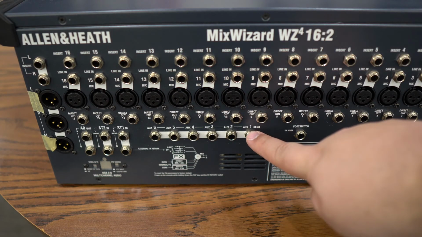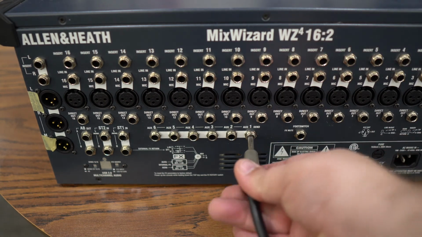In our first episode, we looked at how to set up the channels to feed out to our main speakers. Now let's look at how to set up an auxiliary send to feed audio into a live stream. It's pretty simple to set up auxiliary sends on an analog board. Let's pick our output on the board. Here are the outputs. Let's choose aux channel 1.